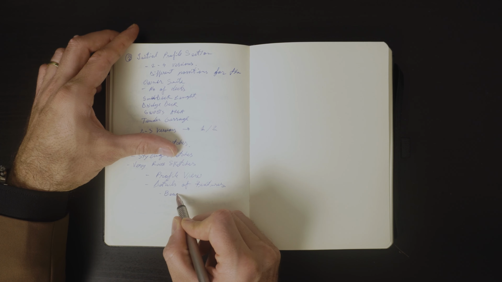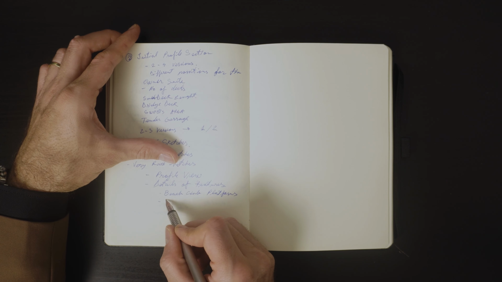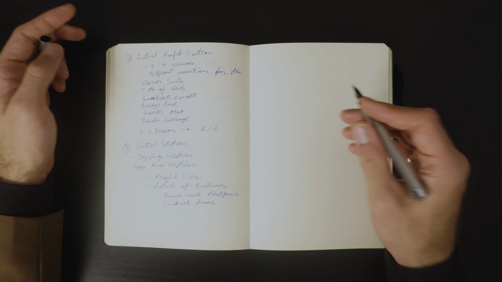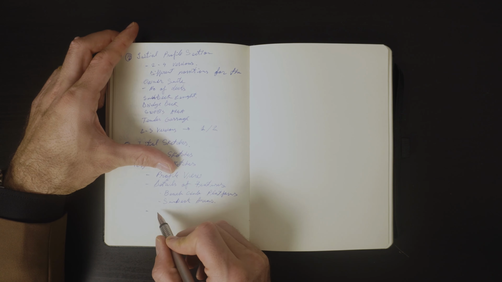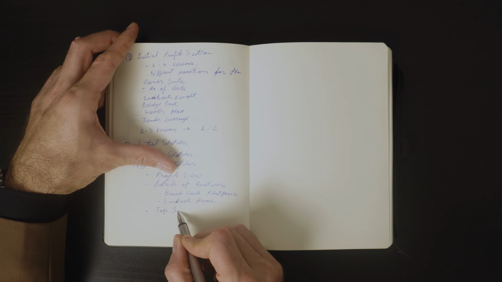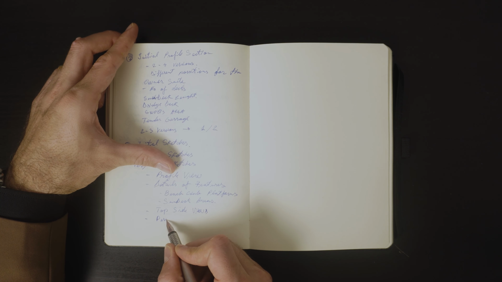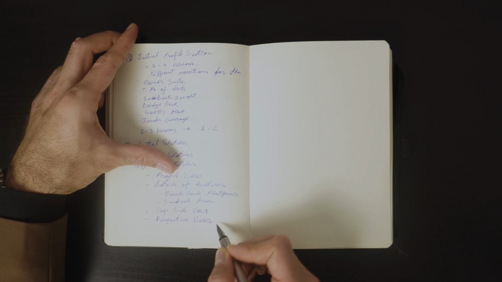For example, some beach club platforms, sun deck areas. This is what I would like to focus on mostly. Maybe some top views, top side views, some perspective views, raw.